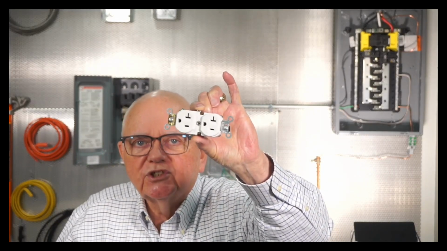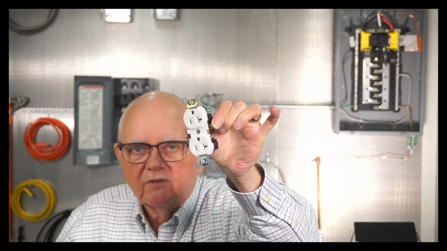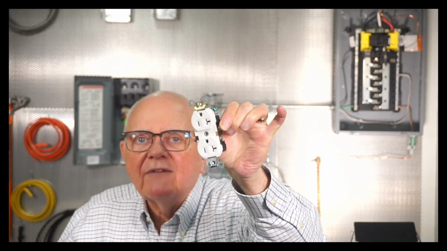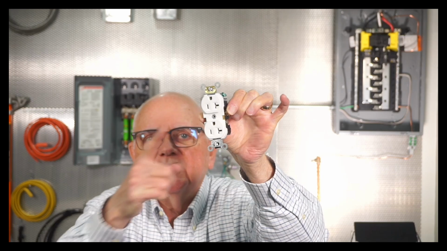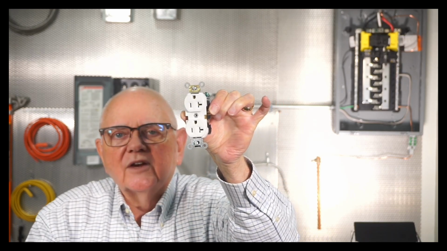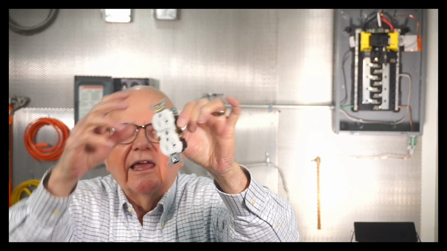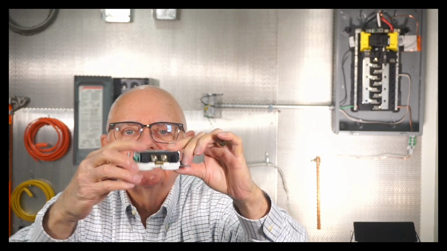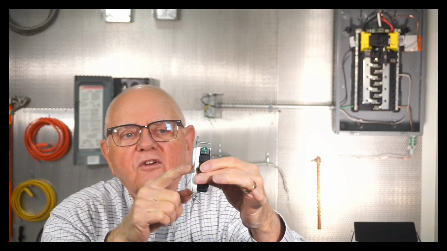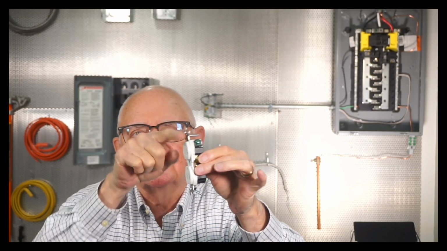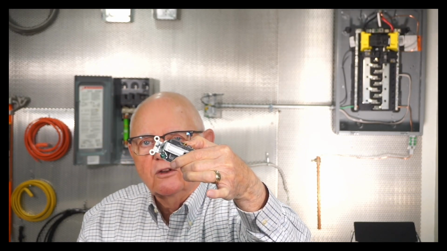Each half of this duplex receptacle is one receptacle, and each one is rated for 20 amps. And they all sit on one strap or yoke, don't they, on the back side.